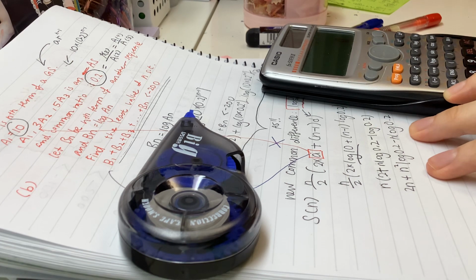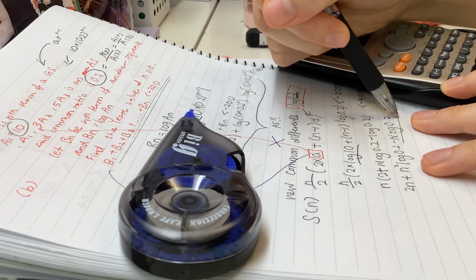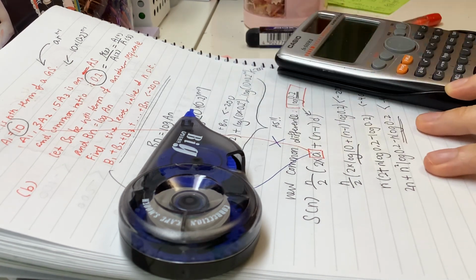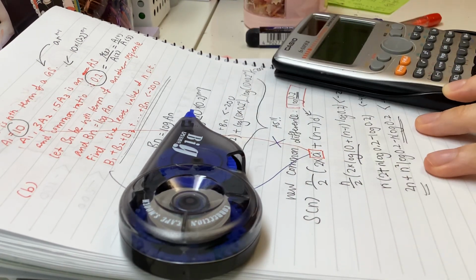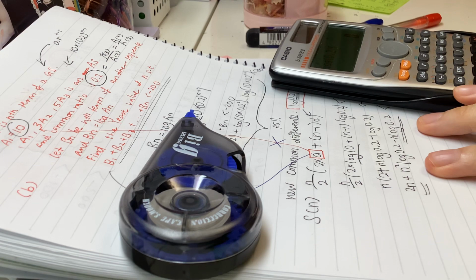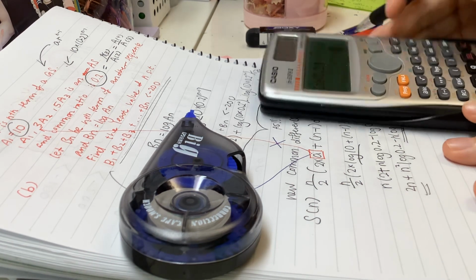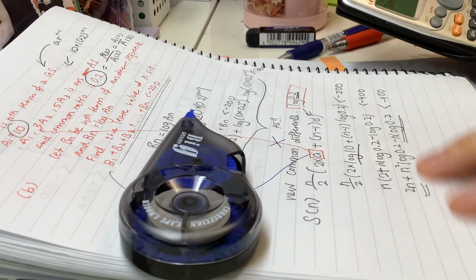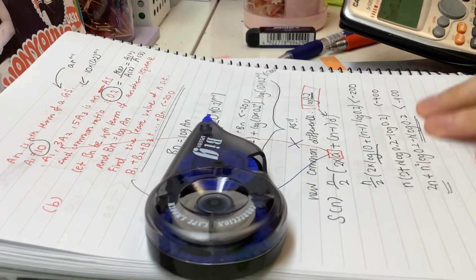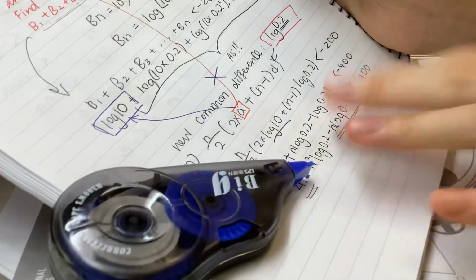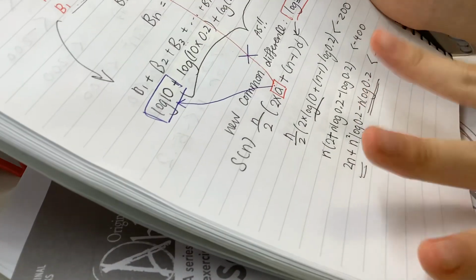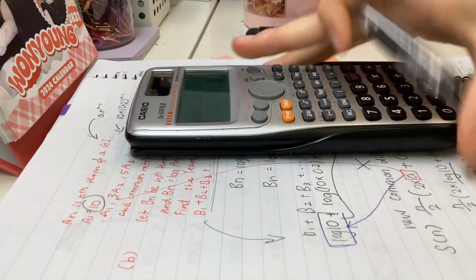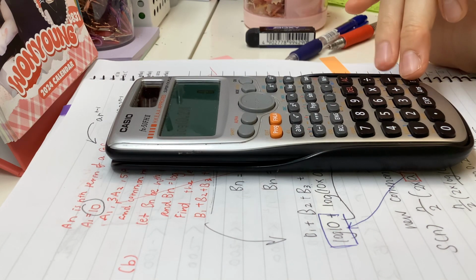So hold on, before that, just to make it easier, we can see 2n, right? So you can just do this. Okay, it's okay if you don't know what I'm doing, but I'm basically pressing the calculator. Press your calculator for formula 1 for this quadratic equation and solve it, and then you'll be good to go. So yeah, I'm just gonna do that right now.